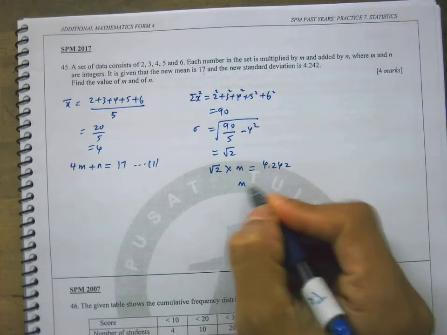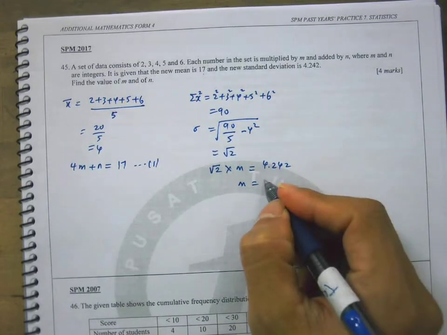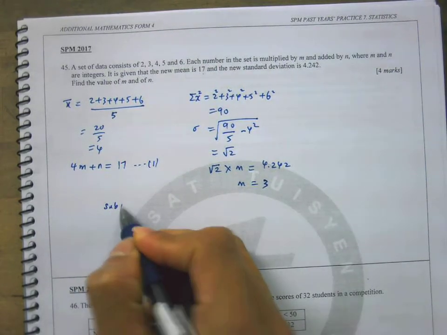So what's your m? Can someone help me? Is it 2? 2, right? No, 4. Is it 4? So then you substitute inside equation number 1.